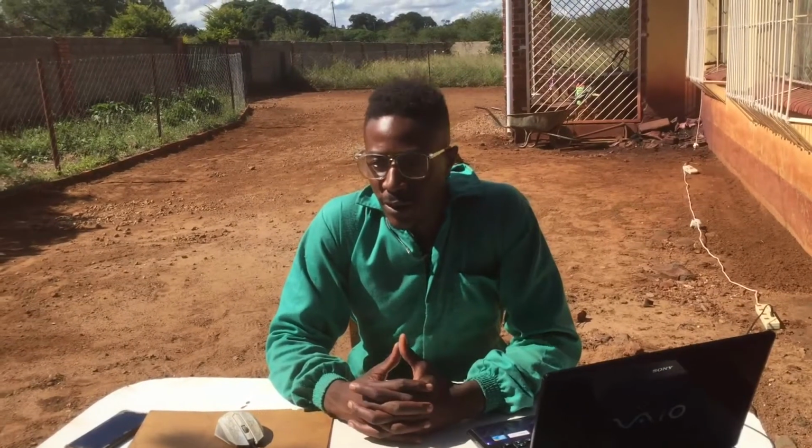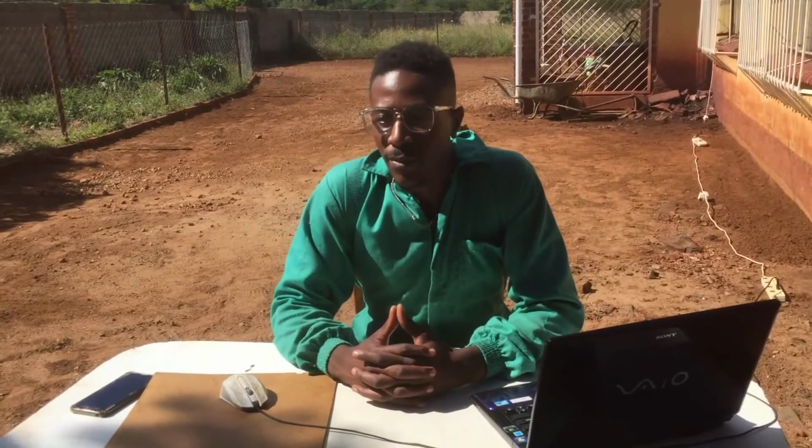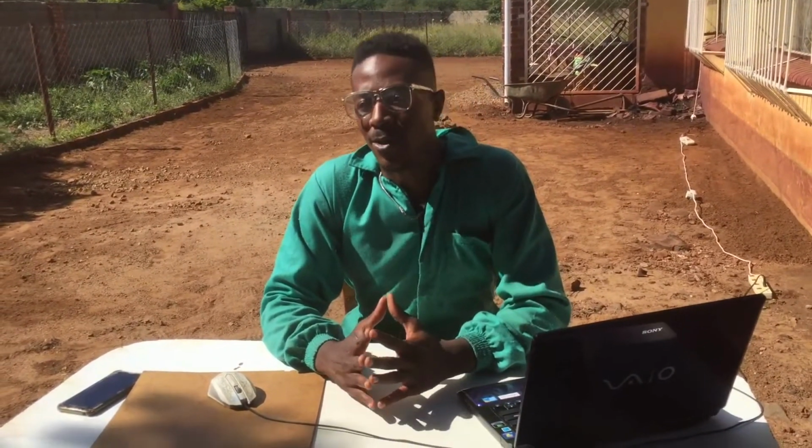I'm still yet to build it. It's going to be able to hold about 70,000 liters of water. So in the next rainy season, I'm really hoping that I would have finished this project so that I can be able to harvest a lot of water.